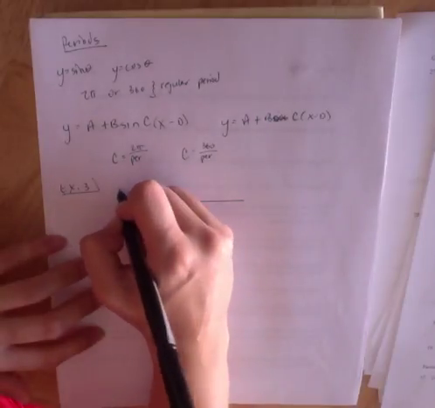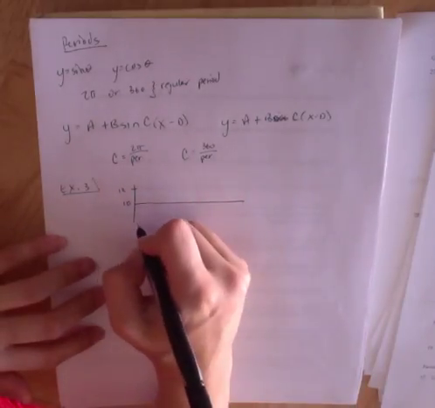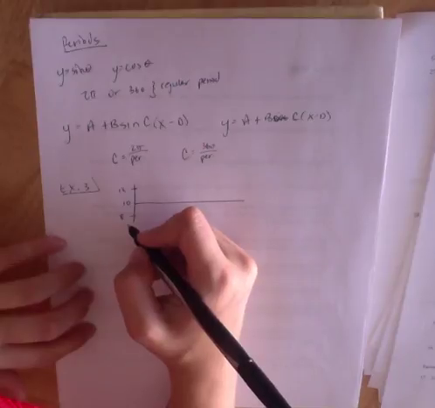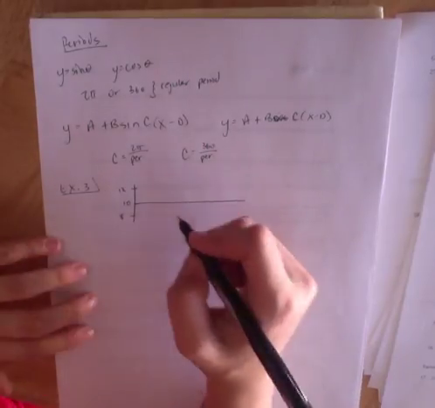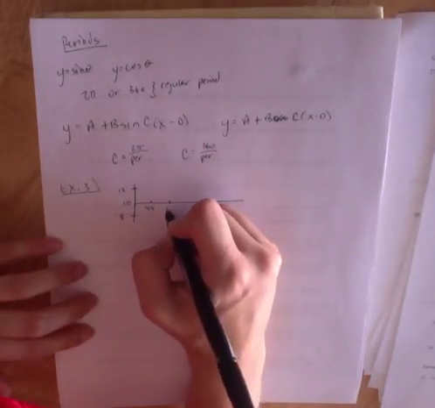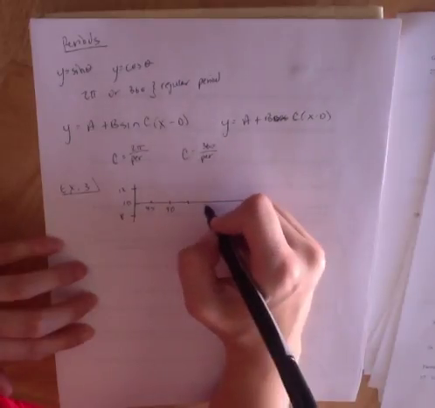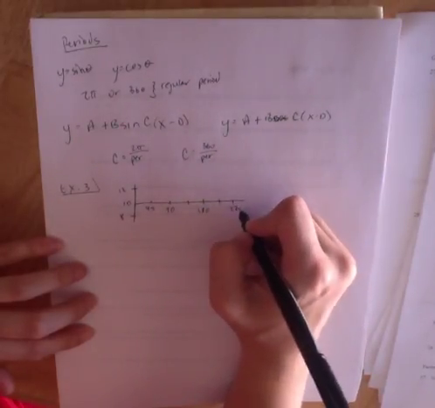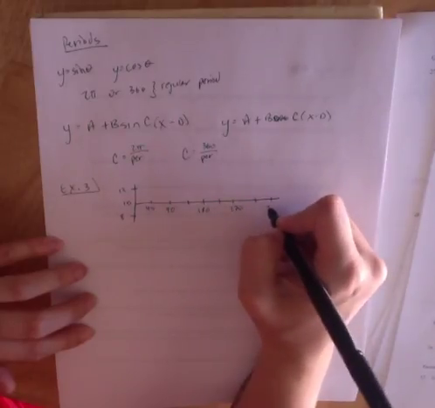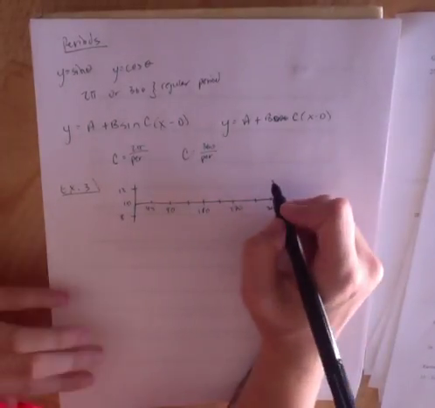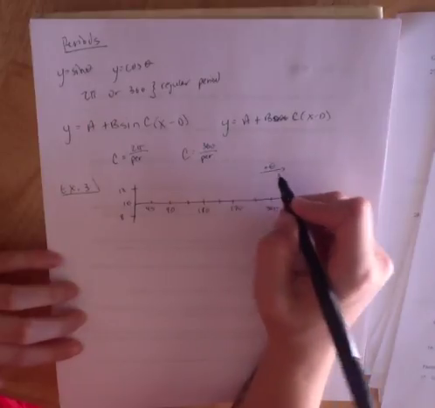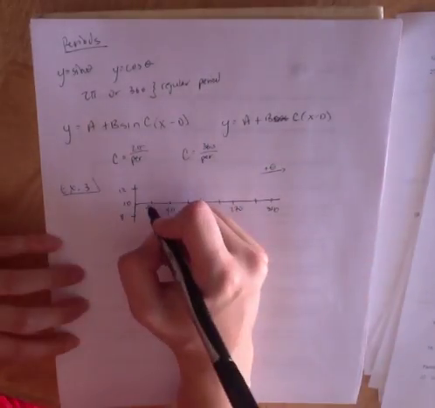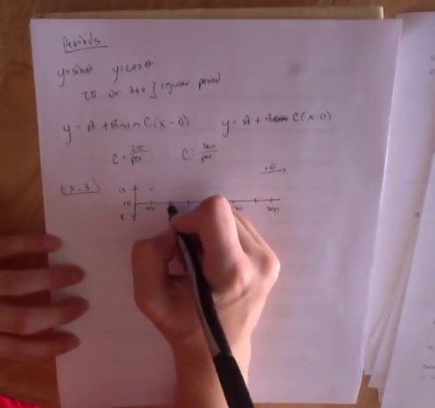Okay, so this is 12, this is 10, 8. We're going to have 45, 90, 180, 270, 360. Theta's going that way. We'll have this here.